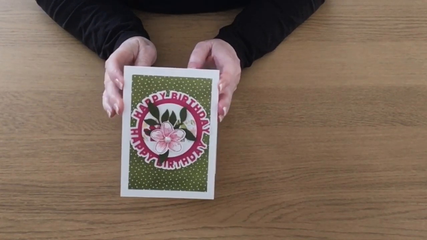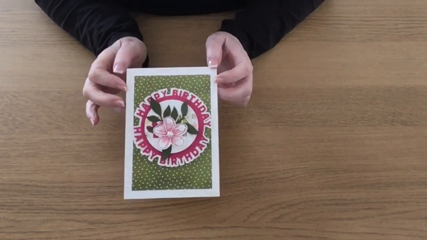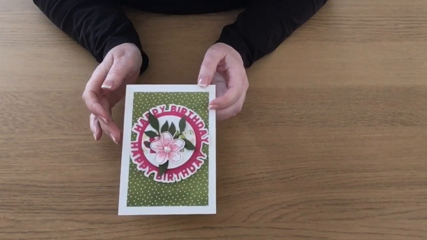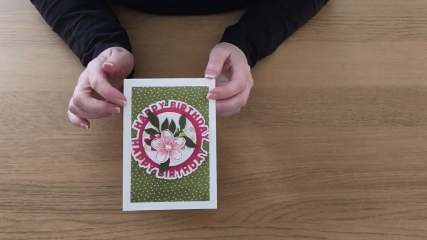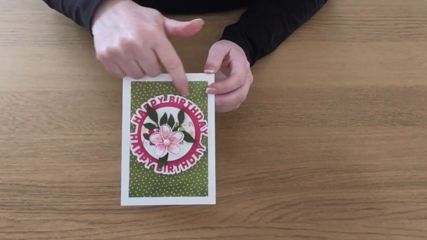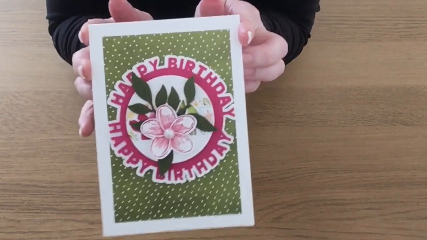Hi everyone, ScanNCut Canvas, the download program, has got a new feature. It's called Text on Path. It's been out several weeks now and I've only just recently had time to have a look and a play with it. The new feature enables you to put text along or around a shape, as you can see here in this card.